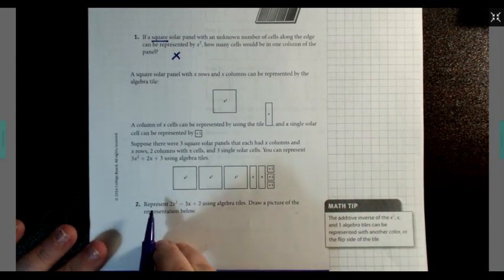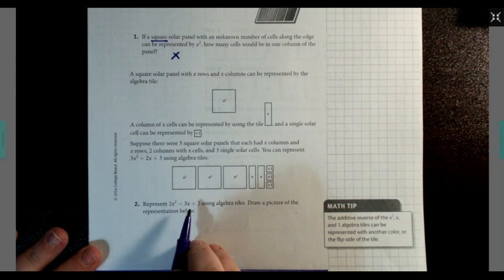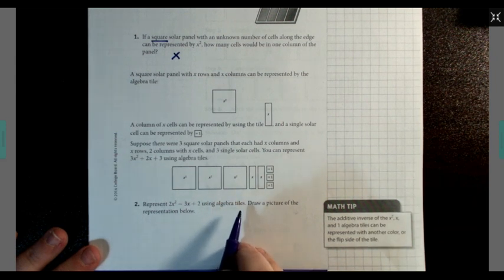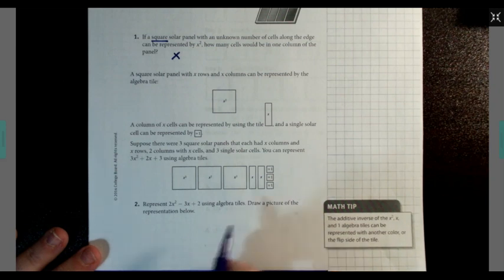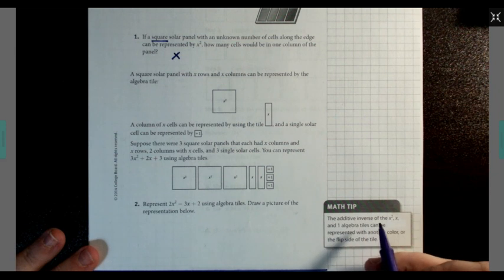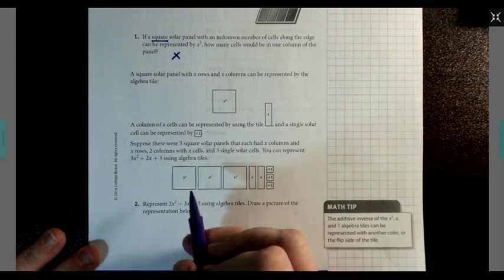It says represent 2x squared minus 3x plus 2 using algebra tiles. Draw a picture of the representation below. It says the additive inverse of the x squared, x, and 1 algebra tiles can be represented with another color or the flip side of the tile. So we're going to draw this.